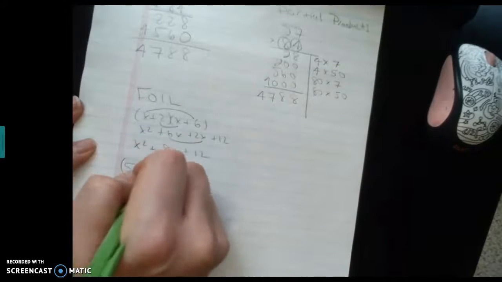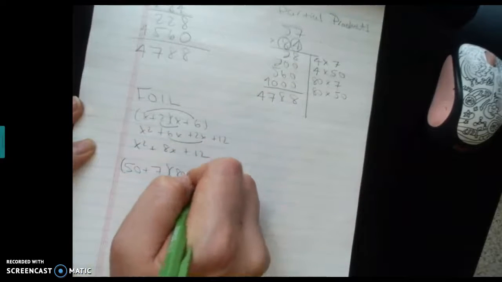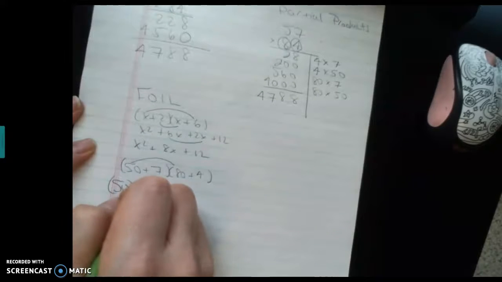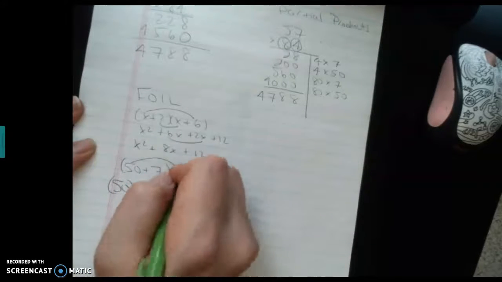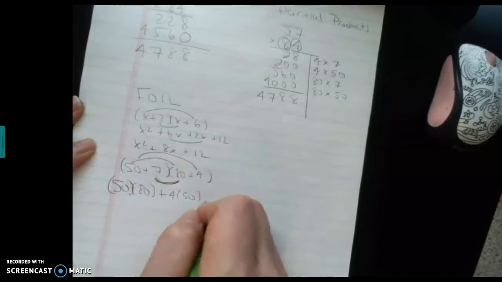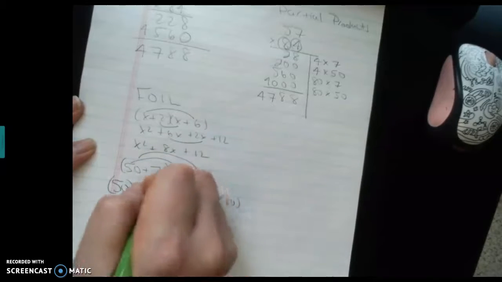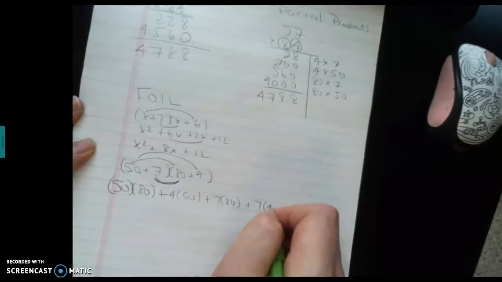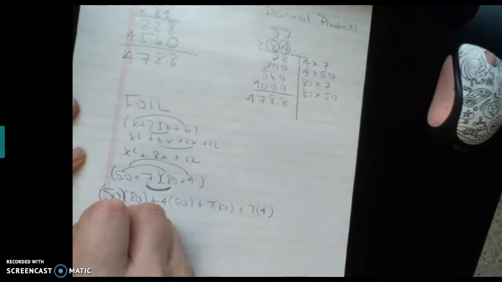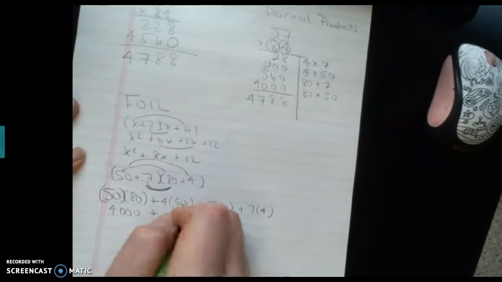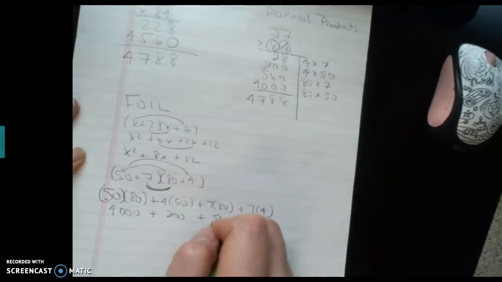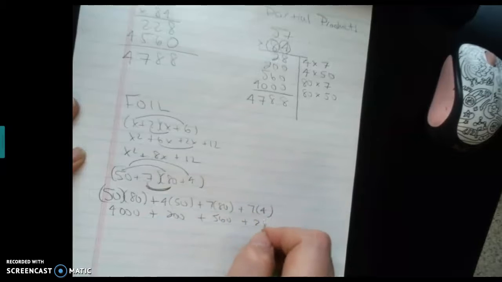So if I have 50 plus 7 and 80 plus 4, first is going to be my 50 times 80, and I'm just going to write that down, plus outside is going to be my 4 times my 50. My inside is going to be 7 times 80, and my last is going to be my 7 times 4. And again, notice same we get here, right? It's all interconnected. So I get 4,000 plus 4 times 50 is 200. Plus 7 times 80 is 560, plus 7 times 4 is 28.